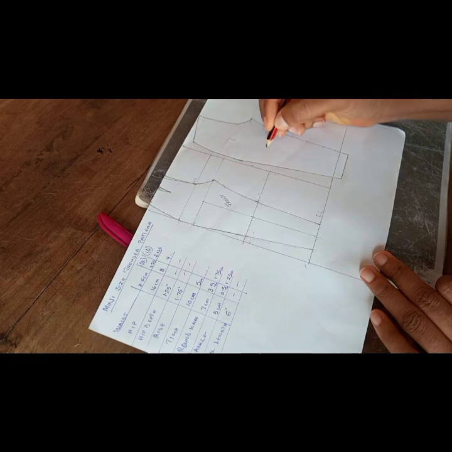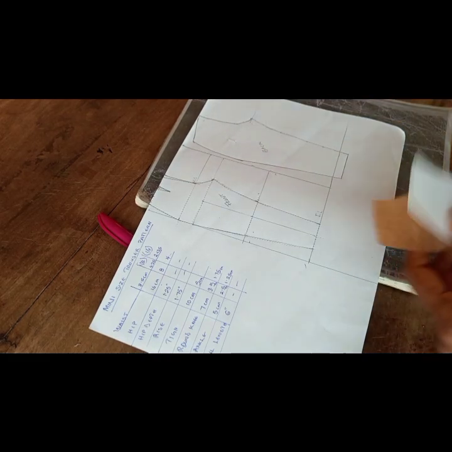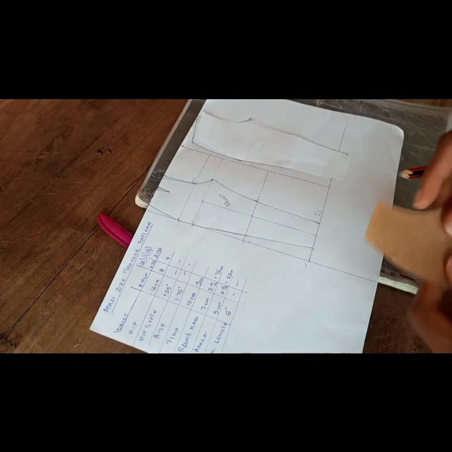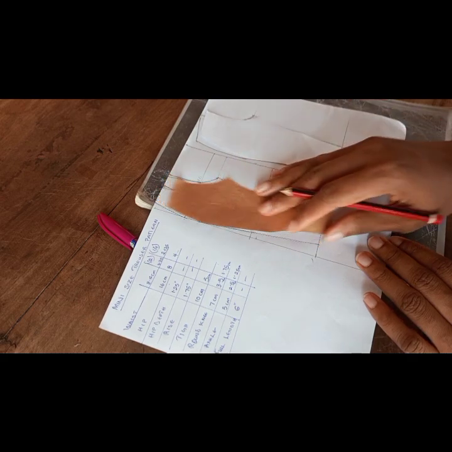Your front and back pattern is ready. You can use this to draft any design trouser of your choice.